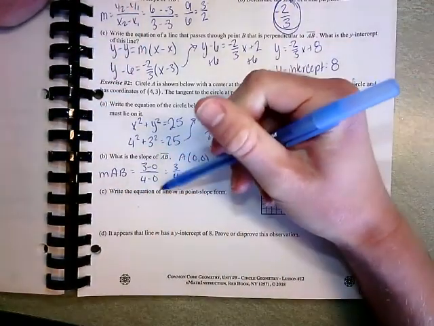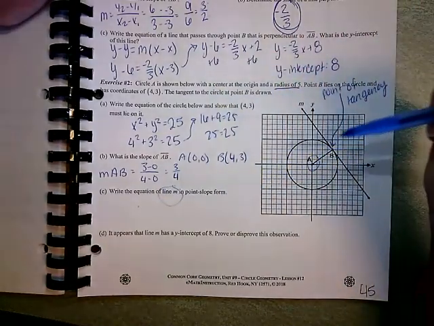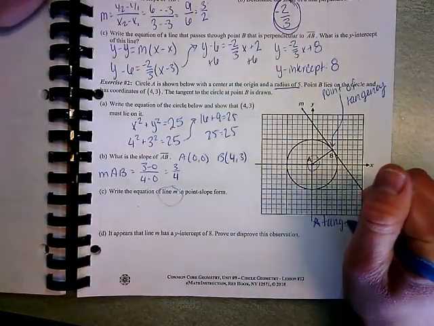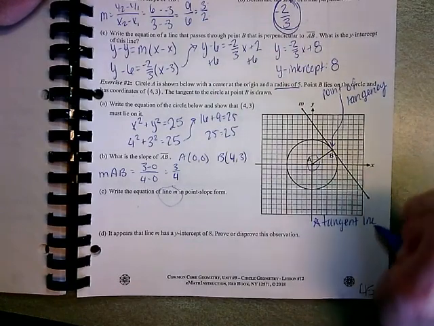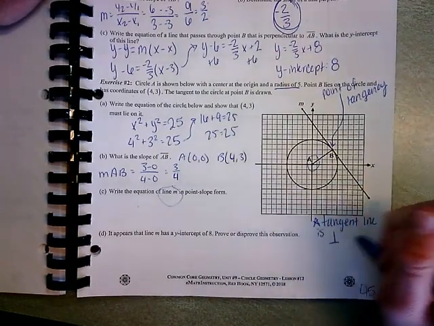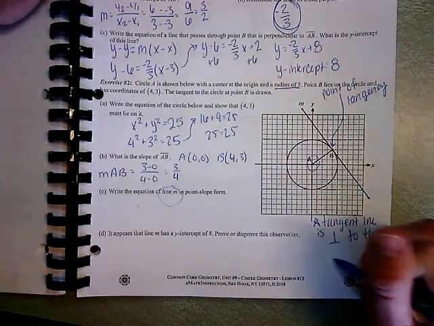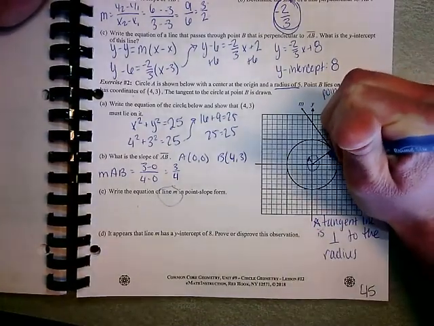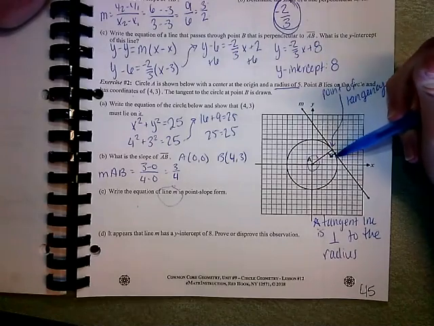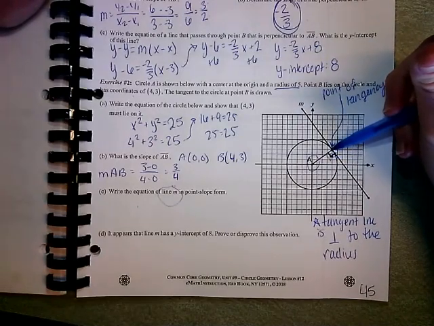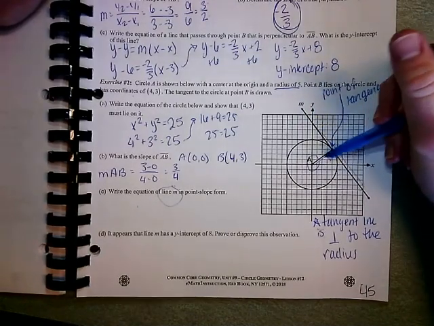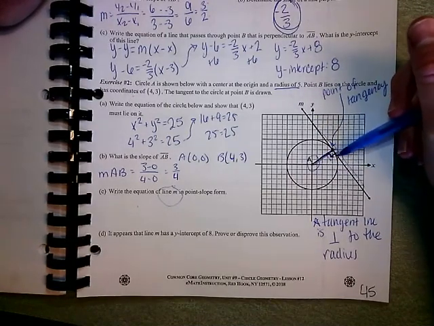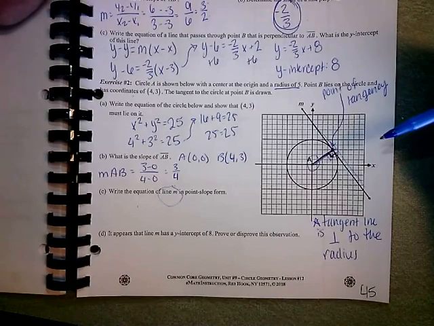Okay, so we're going to write the equation of line M in point-slope form. Now, the tangent line, remember, is perpendicular to the radius. One of our little circle rules: this right here is a right angle. When a tangent line is drawn and meets the radius at the point of tangency, it's perpendicular.